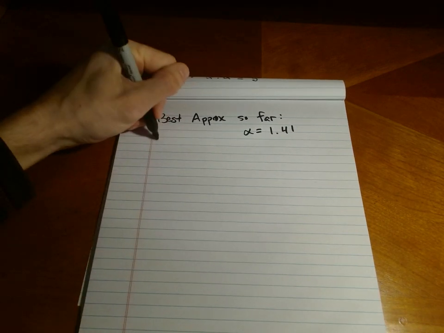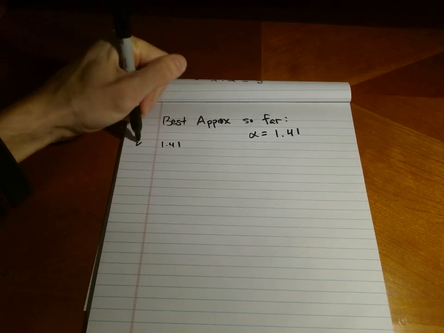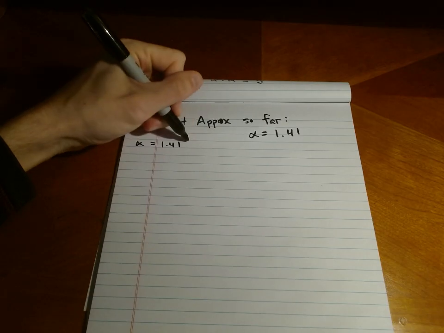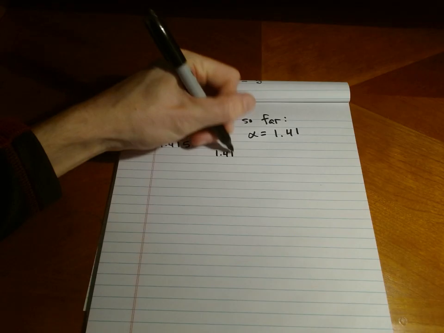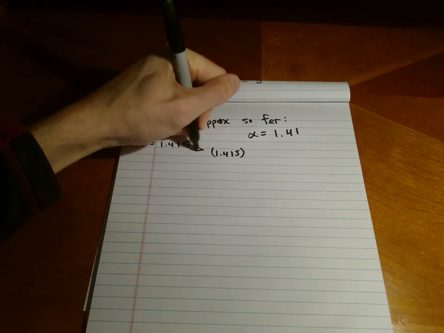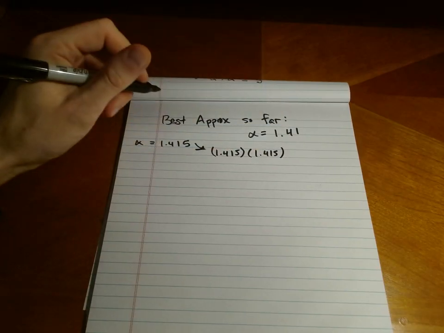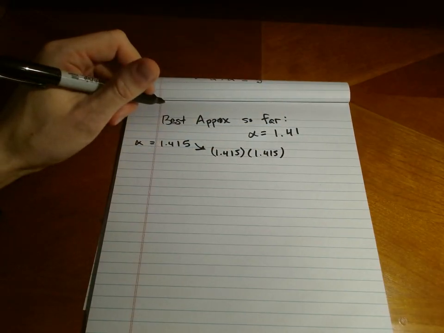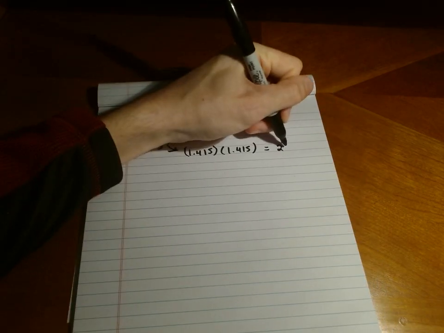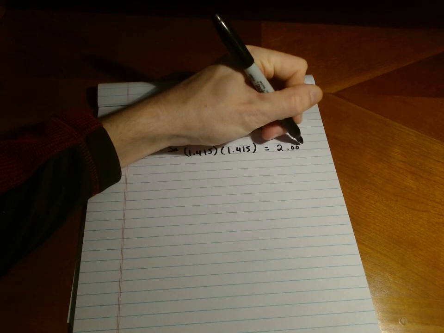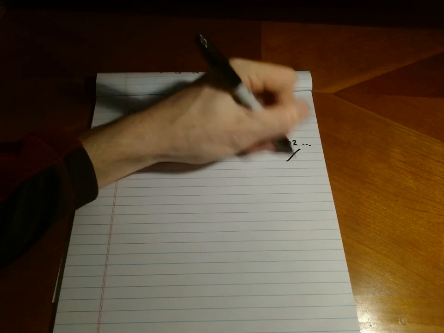So 1.41. Let's try alpha equals 1.415. Okay. So 1.415 times 1.415. That's too big. It's like 2.002, and then there's some more stuff, which is too big. Won't work.